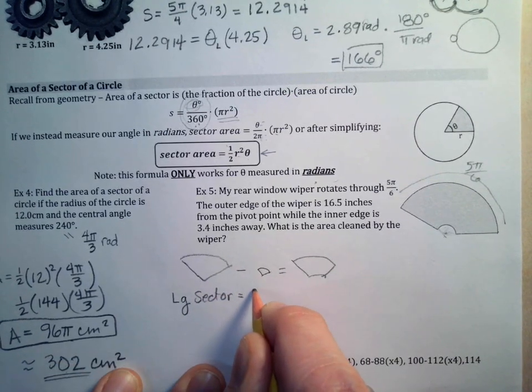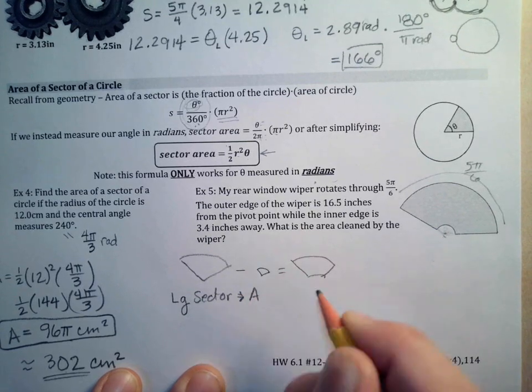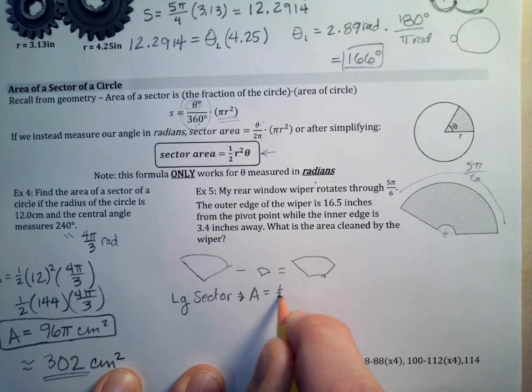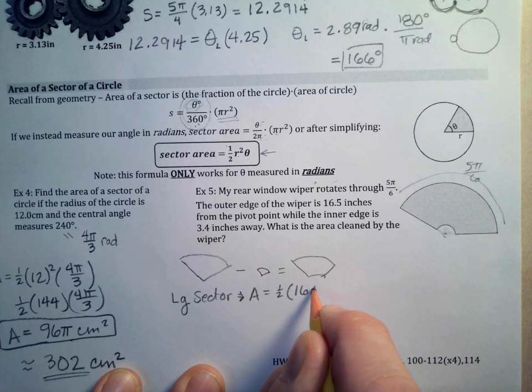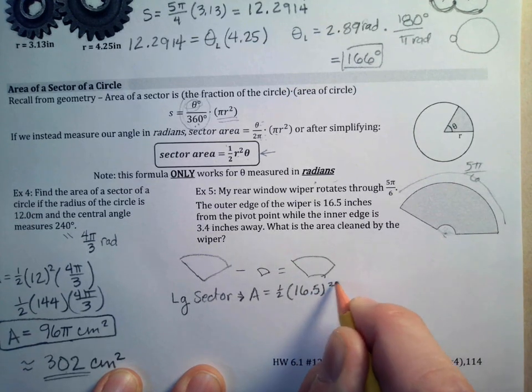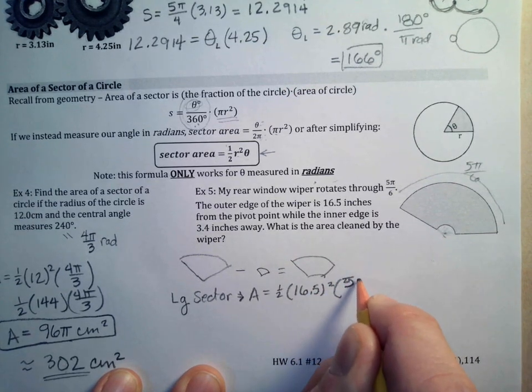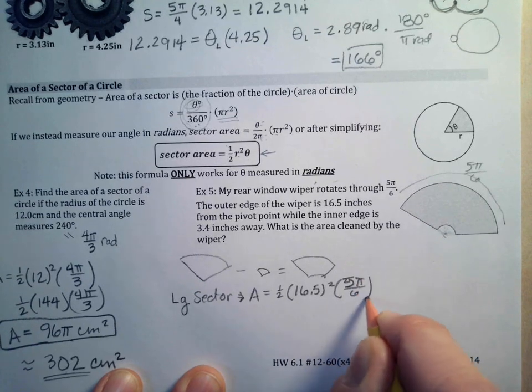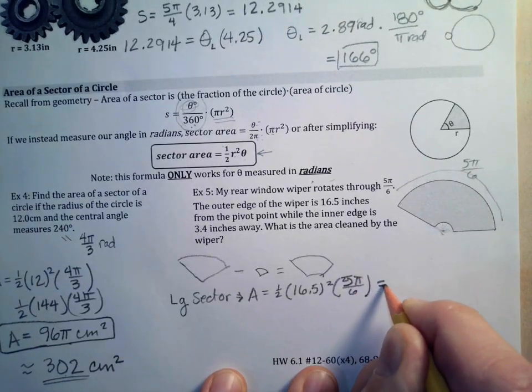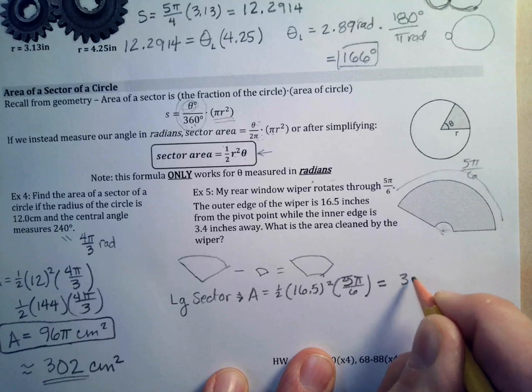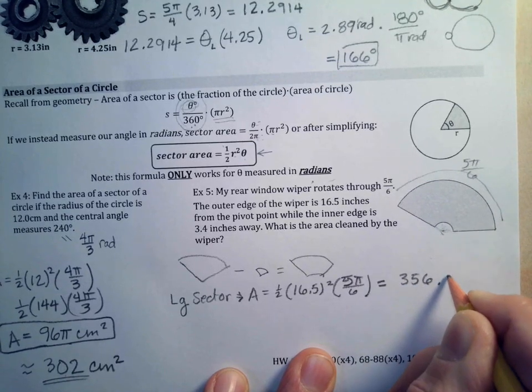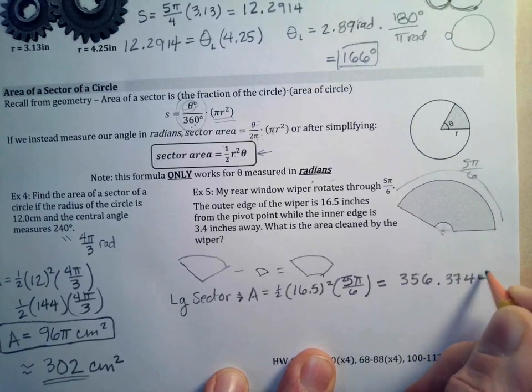And that area there is equal to 1/2 times 16.5 squared times 5 pi over 6. And I'm just going to do this with the calculator. 356.3744.